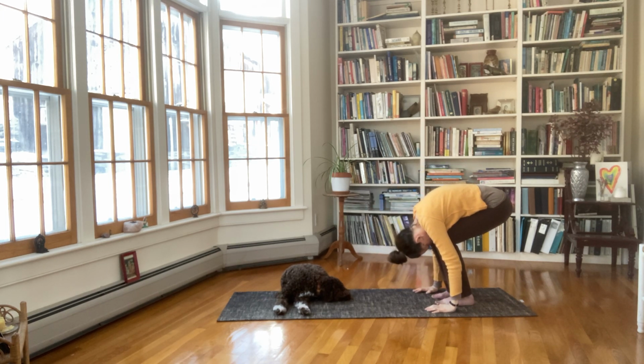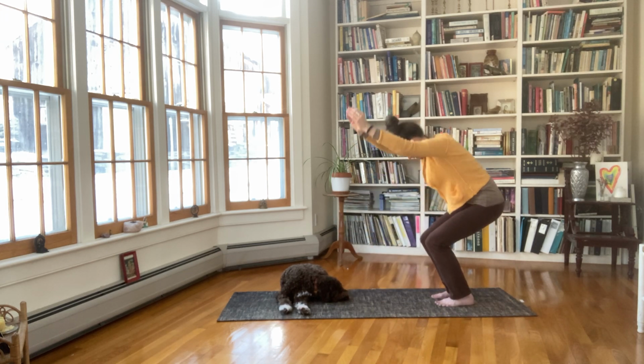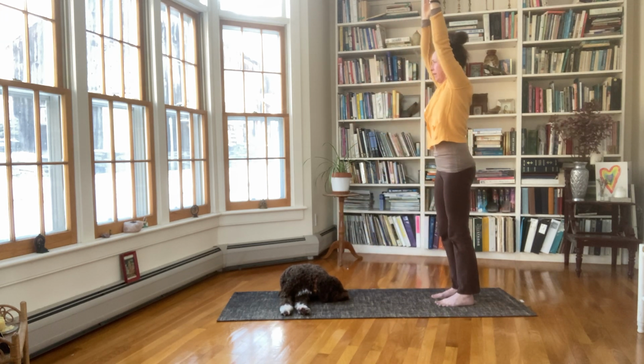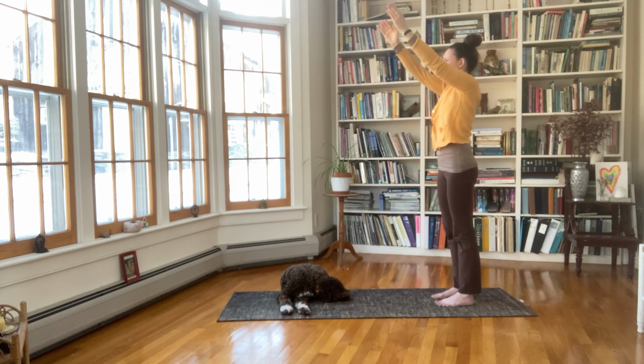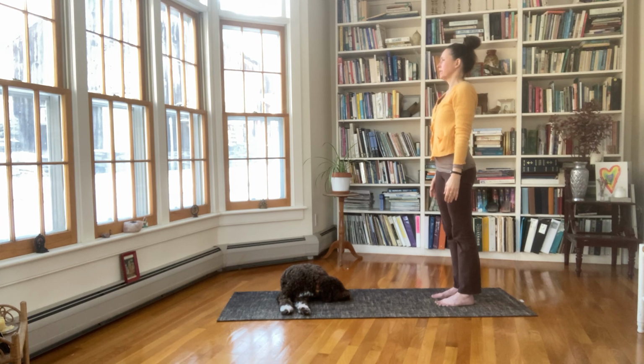Hold out comfortably, and when you're ready to inhale, float up to the top. Expanding the belly at the end of the inhale. Hug the belly towards the spine as you exhale the arms down the front. And take a relaxed breath. Twice more. Inhale, float the arms up.